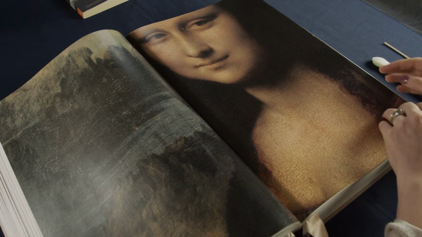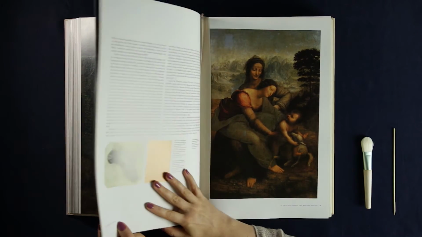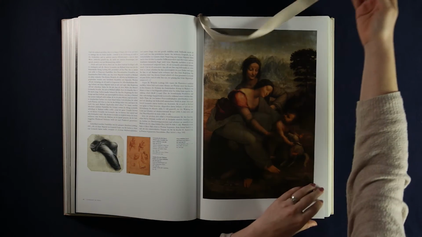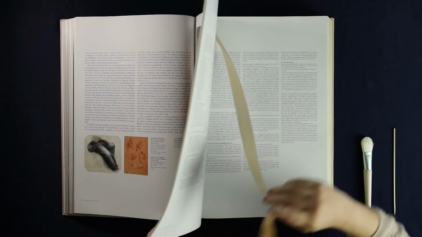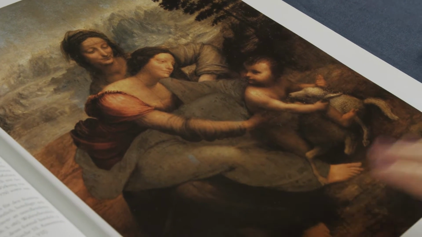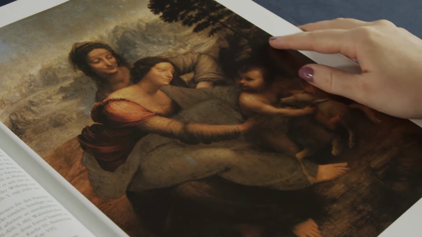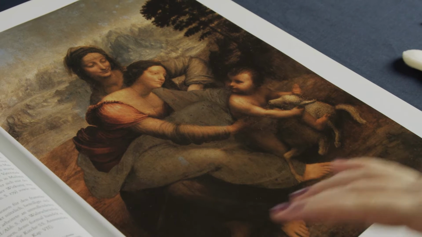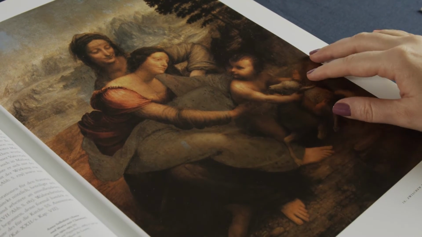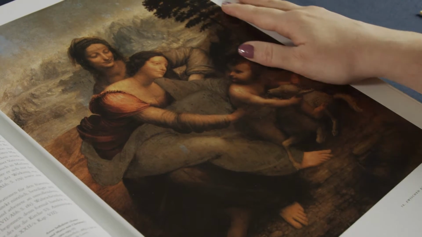There's the Mona Lisa. We want to go over here. So this looks a little different. It's one of the later works of Da Vinci, but it's not quite clear when it was made.